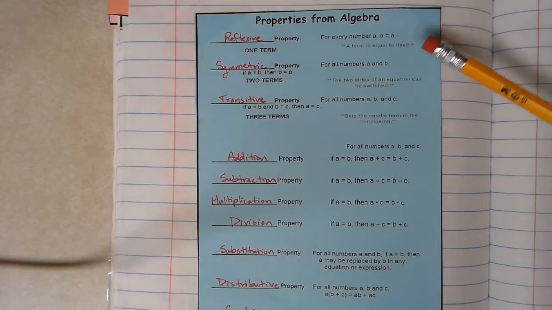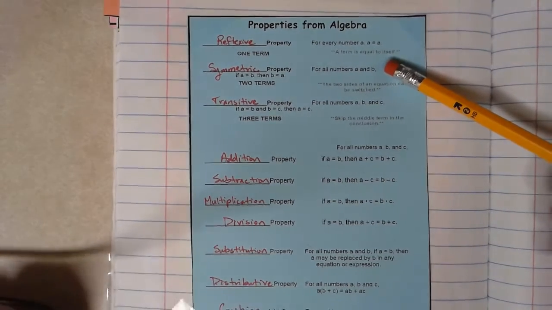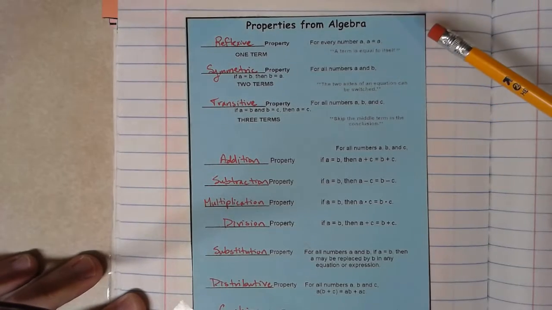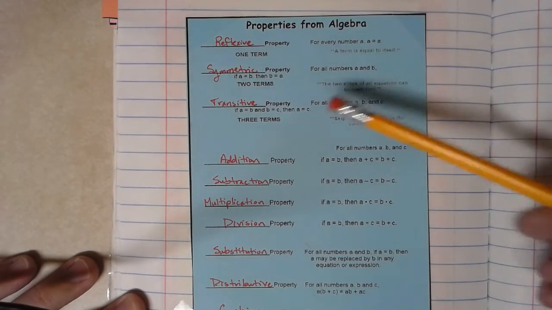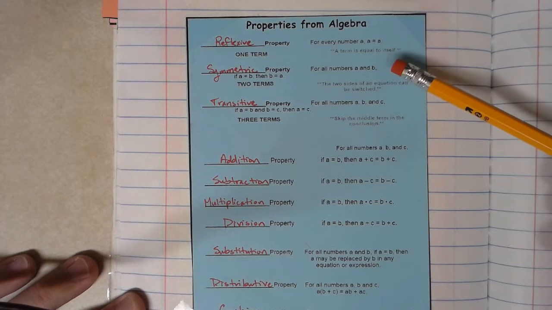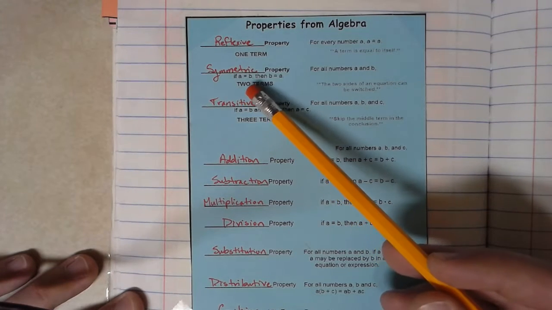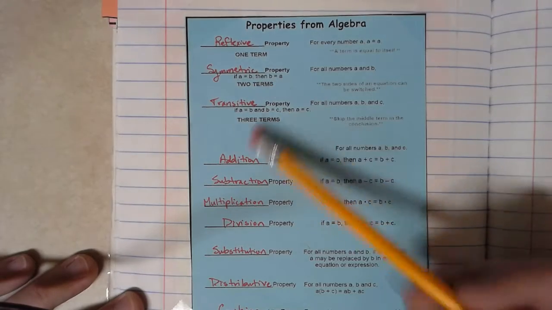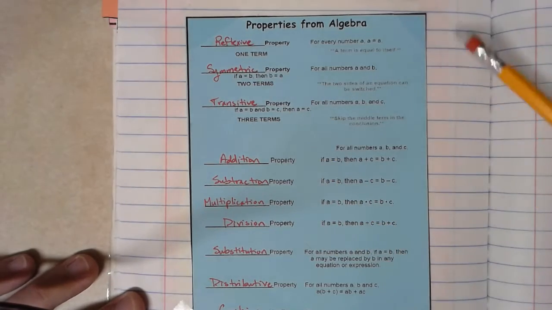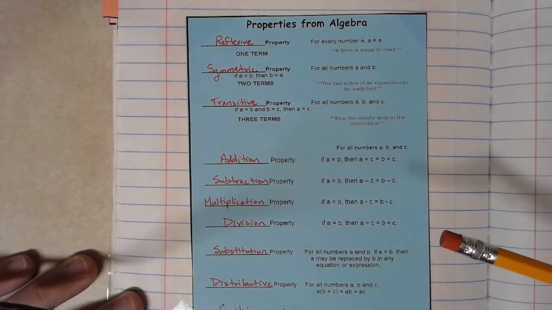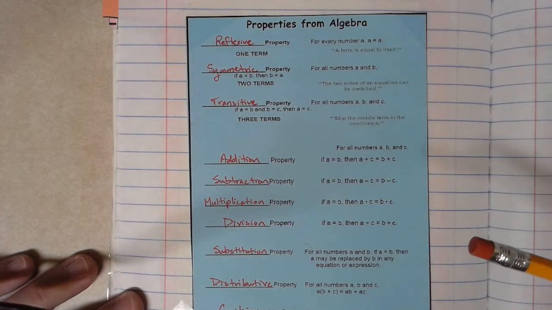Okay, so reflexive property. For any term A, A is going to equal itself. Symmetric property. If we have two numbers A and B, and they're equal to one another, so A is equal to B, then B will also be equal to A. That is, I can switch the two sides of an equation. You may have also heard this called the commutative property as well.